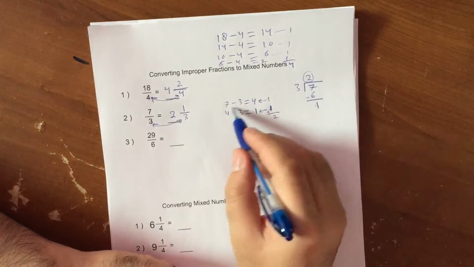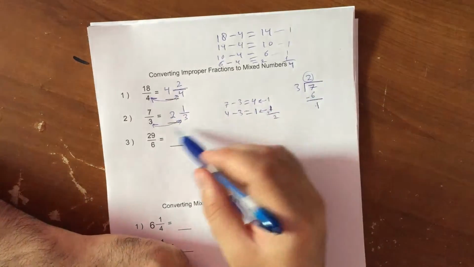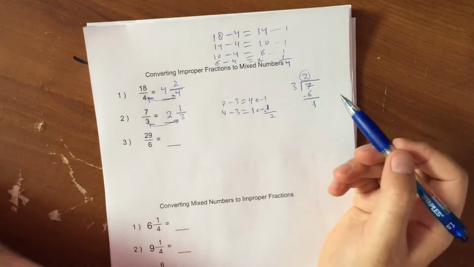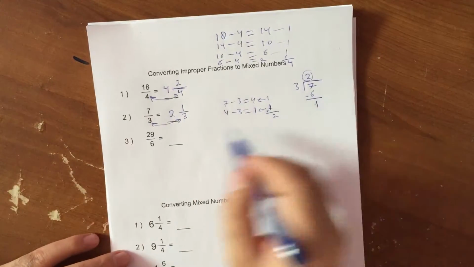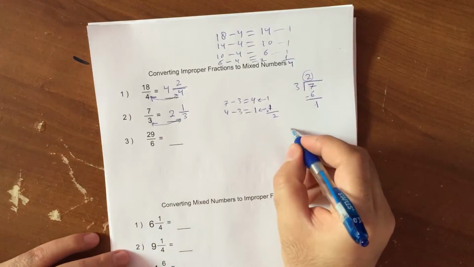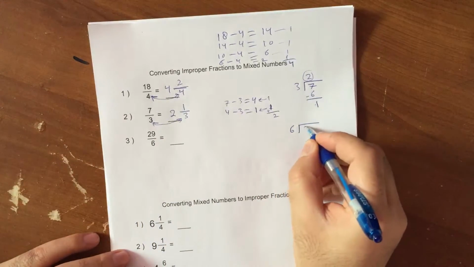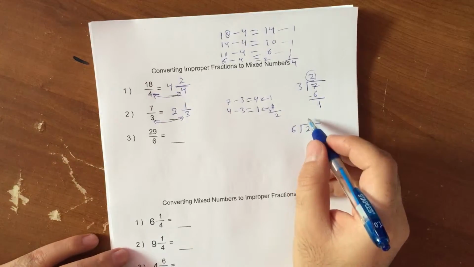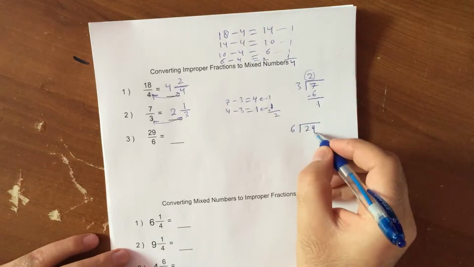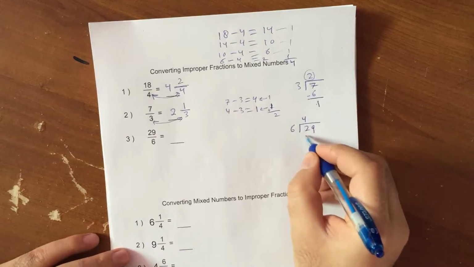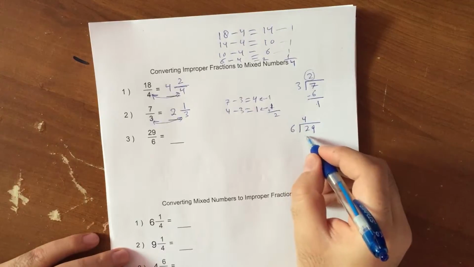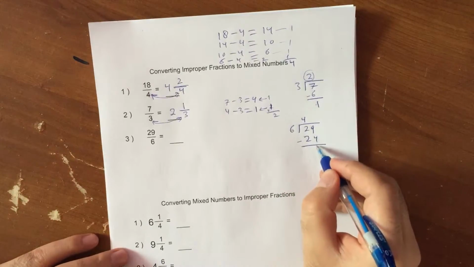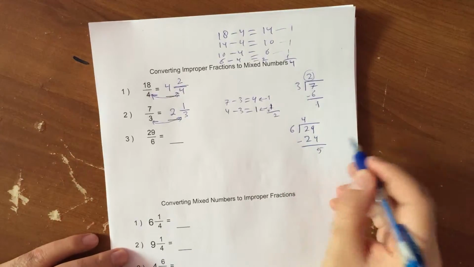Okay, you can convert it either by subtracting, or by division if that is easier. If these numbers are very large, then you have to use division. Again, let's just do a division as well for this one. So you have 6 and 29. How many times does 6 go into 29? 4. 4 times 6 is 24. You subtract it. 9 minus 4 is 5. 2 minus 2 is 0.